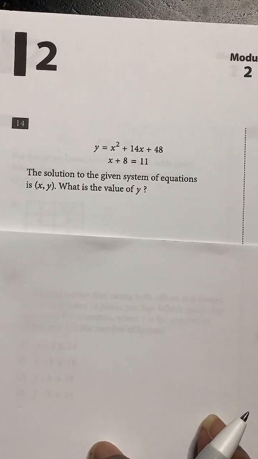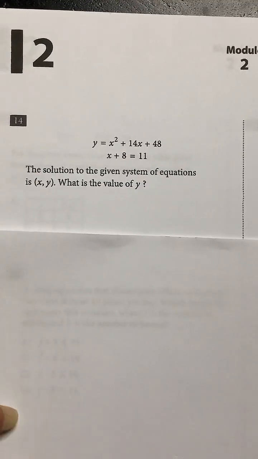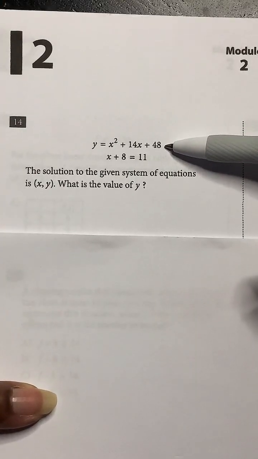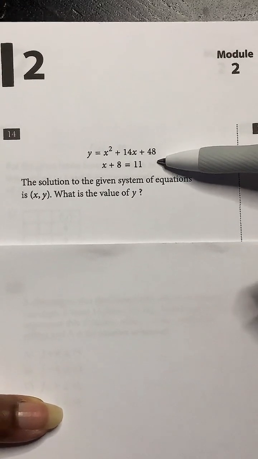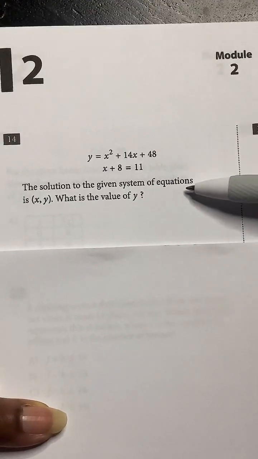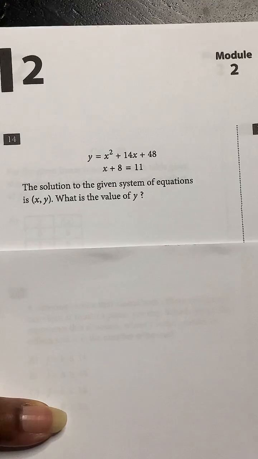All right, so number 14. I'm going to see if I can finish this page. So we have y equals x squared plus 14x plus 48. And we have x plus 8 equals 11. So the solution to the given system of equations is xy. What is the value of y?